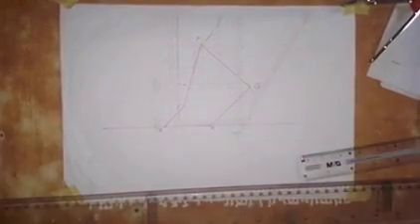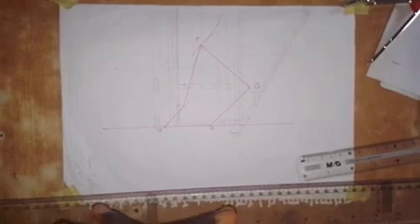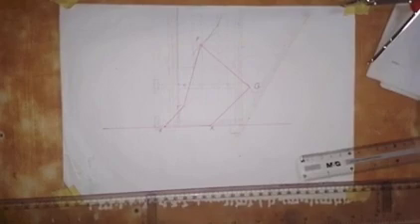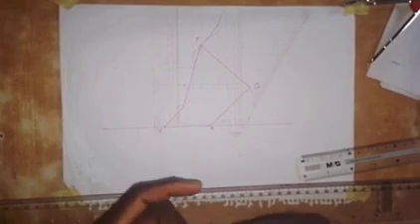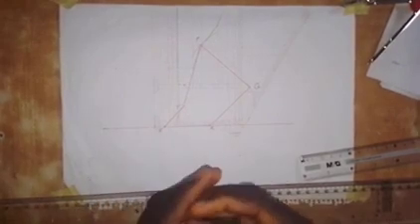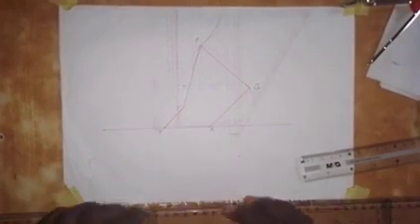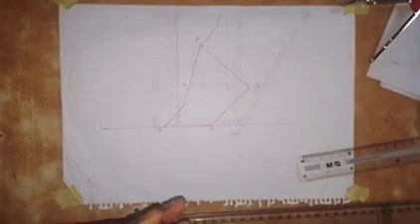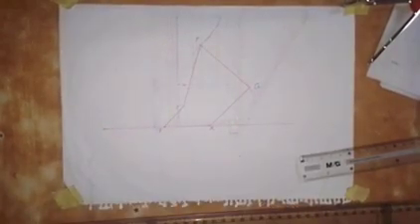Now let's go on and do what we are asked to do. We are asked to construct a square that will be equal in area to this given irregular pentagon. But before I construct the square, I need to construct a triangle that will be equal in area to this pentagon. Now, how do we construct a triangle that is equal in area to this pentagon? So it goes as follows.